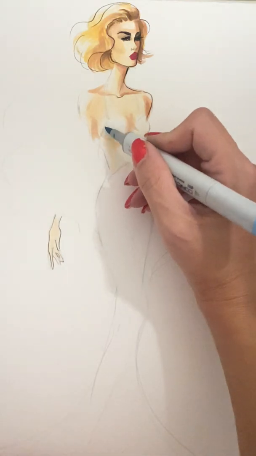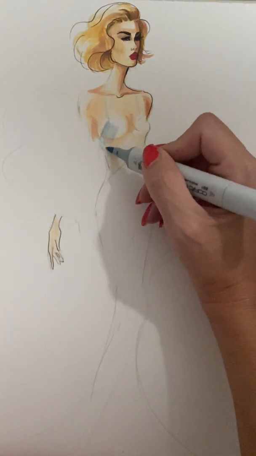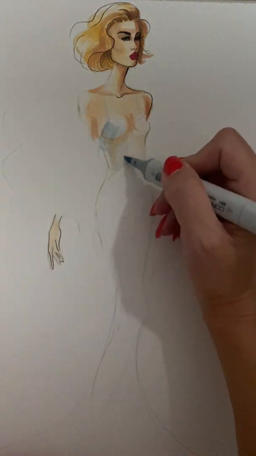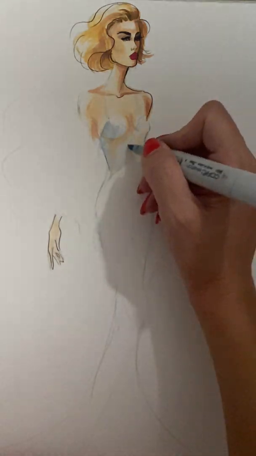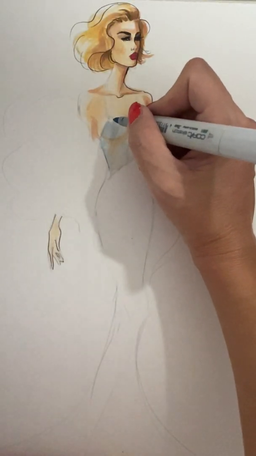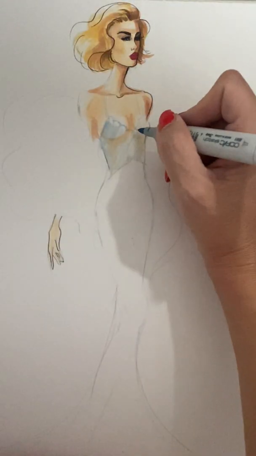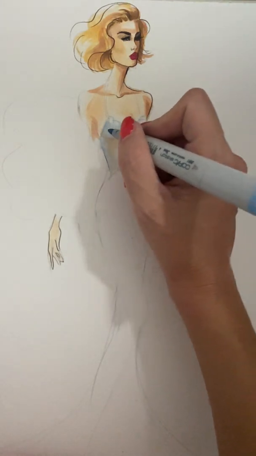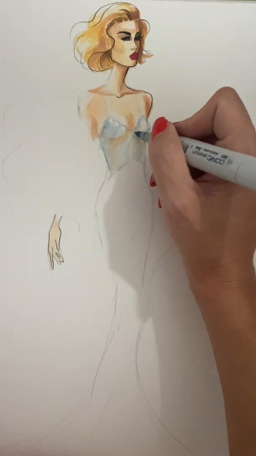So over here I'm gonna just put a little bit of light blue, and as you can see, I'm doing a little bit of a diagonal kind of movement, and now I'm gonna put some scallops on this part. Actually, maybe I'll do it here too, so it's a little bit more obvious.